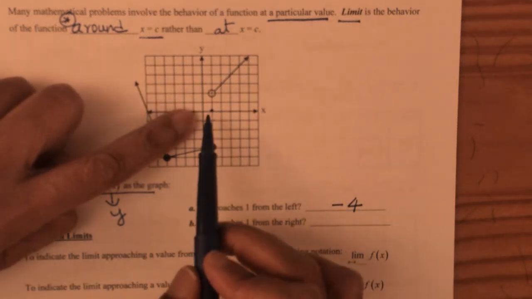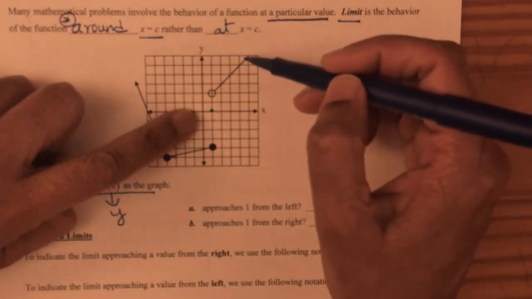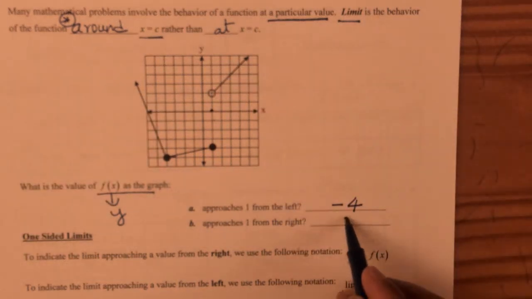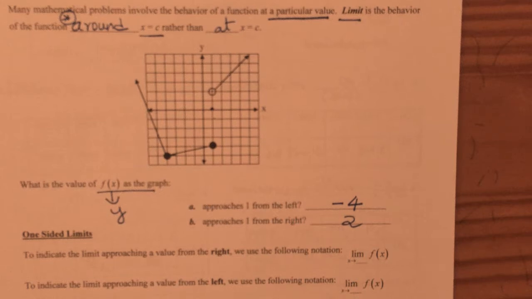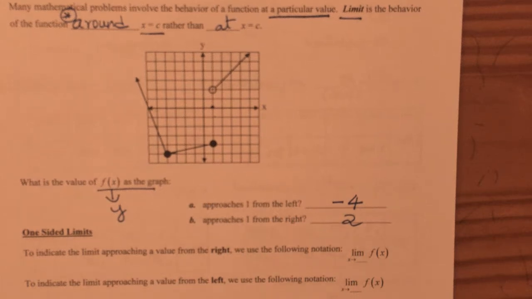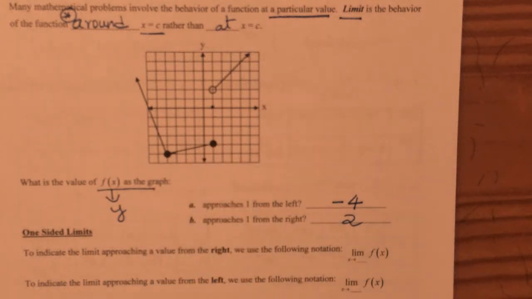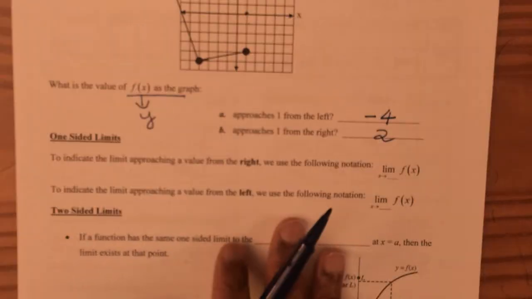But for the same x equals 1, when you're approaching it from the right side, what do we notice? That it stops at x equals 2. So you get two different values depending on whether you're approaching it from the left or right. And this is what is called the limit at x equals 1. So basically how they'll ask you is: what is the limit of f of x as x approaches 1?